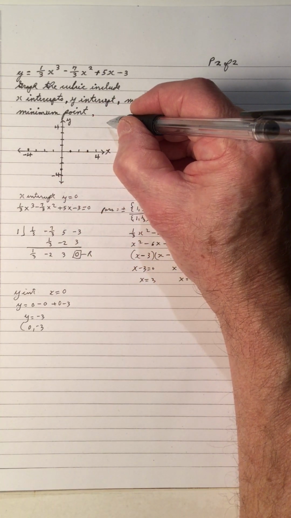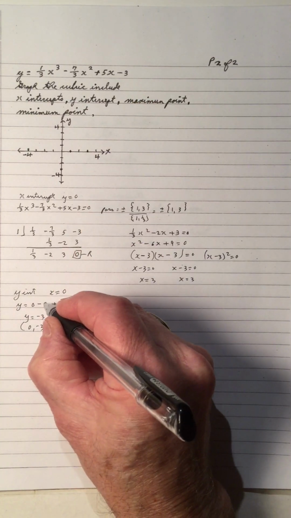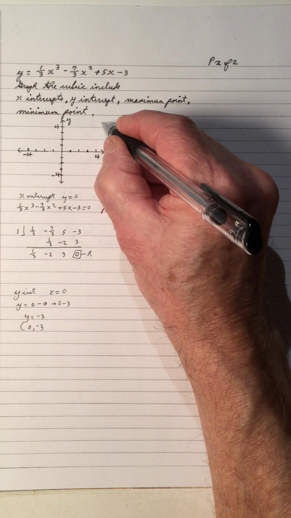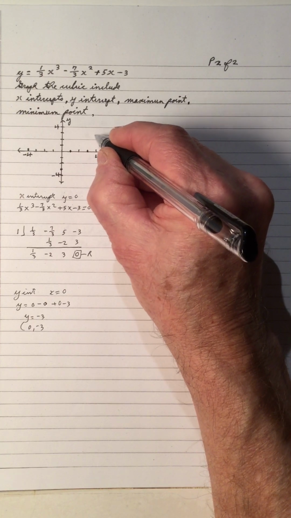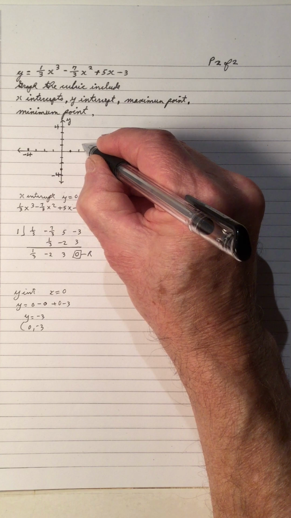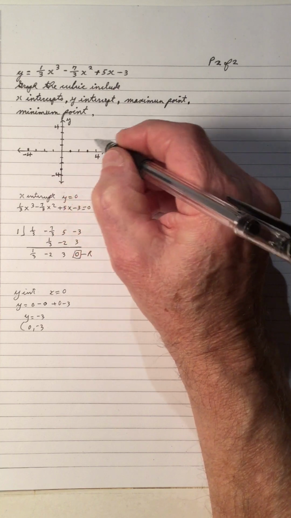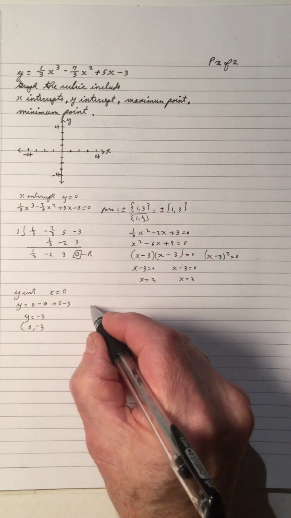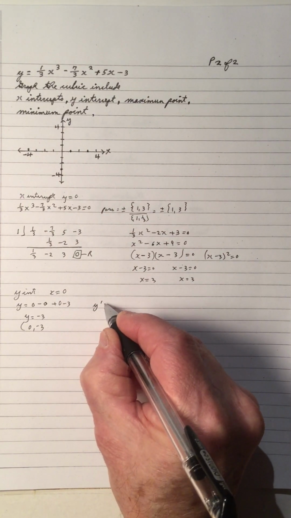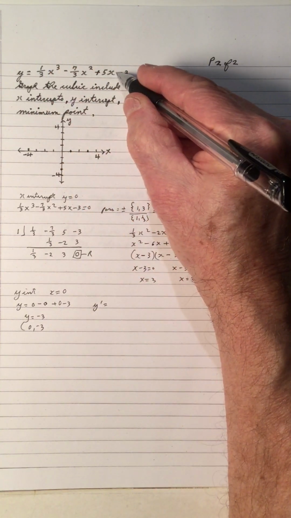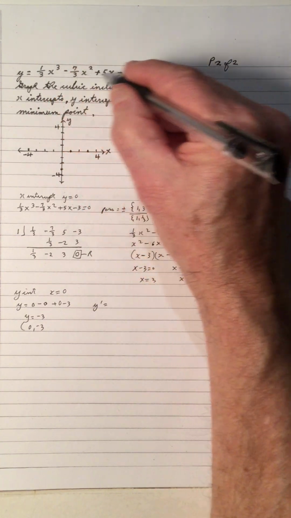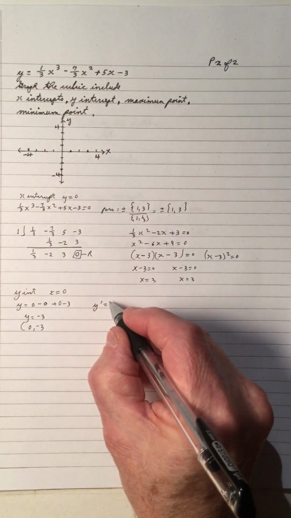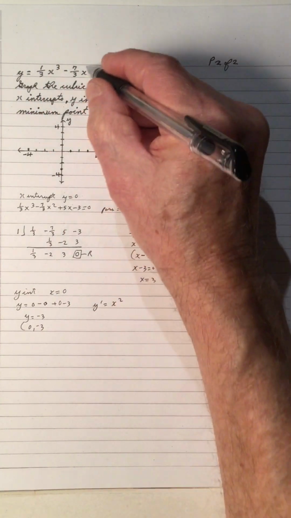But to verify that, we will find the maximum and the minimum points. I know that I can come down from the top here, bounce off, go up, and come down like that. But to verify that and to find these points, I'm going to find the derivative. So I'm going to do y prime on this polynomial.